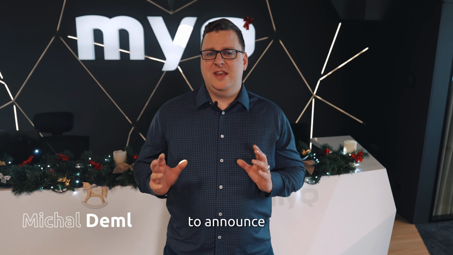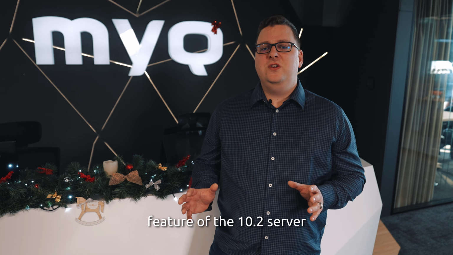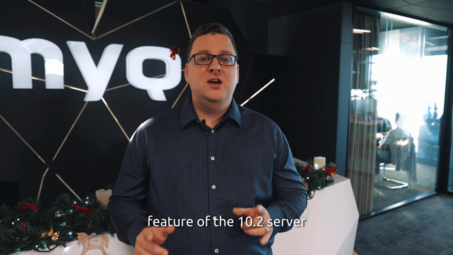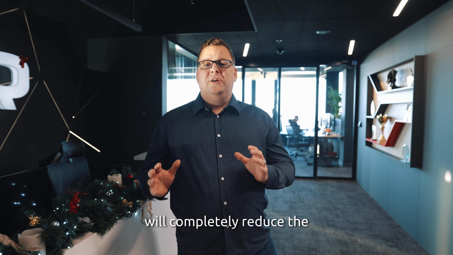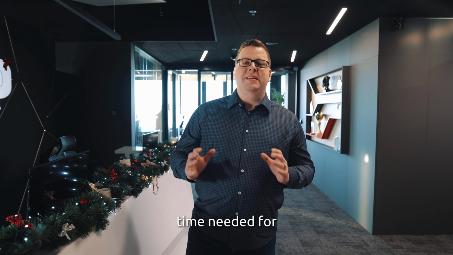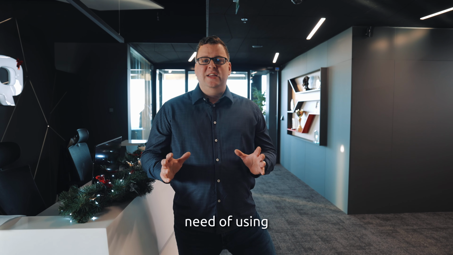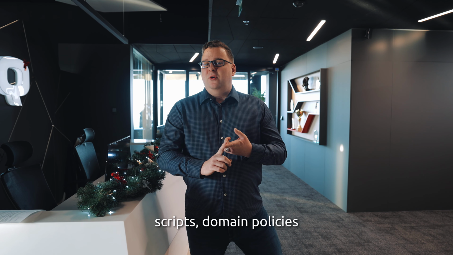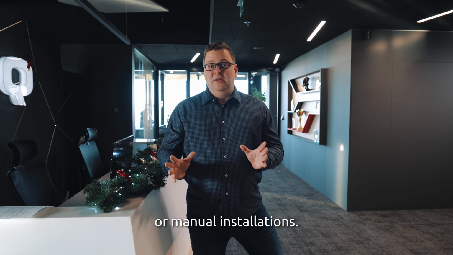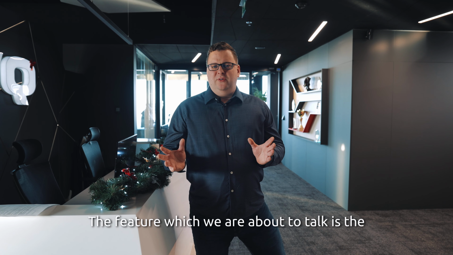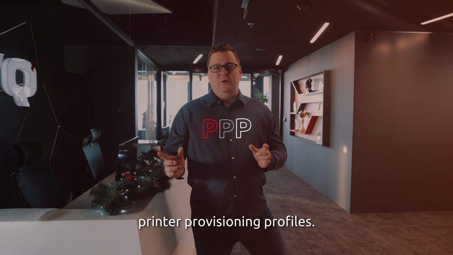It's my pleasure to announce today a release of a new feature of the 10.2 server, and this is a feature that will completely reduce the time needed for deployment of drivers by almost 80% without the need of using scripts, domain policies or manual installations. The feature which we are about to talk about is the printer provisioning profiles.